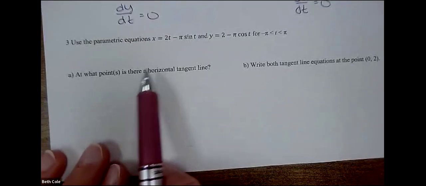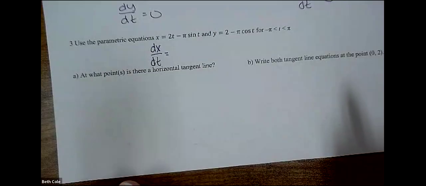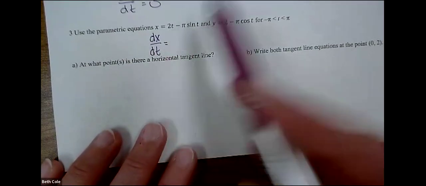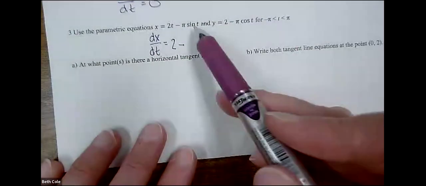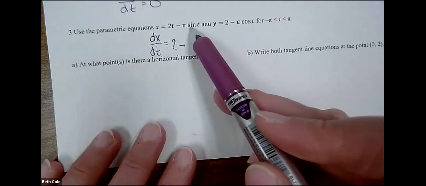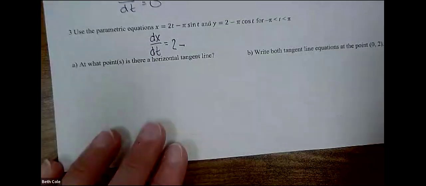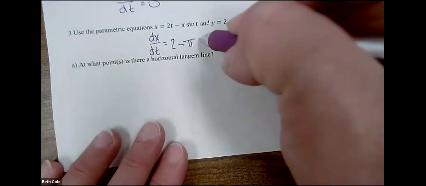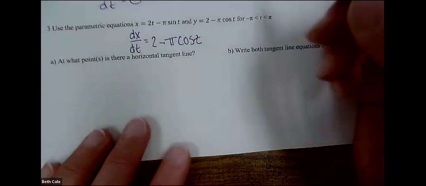All right, first thing we're going to do is find both of our derivatives. So right underneath x, I'm going to put dx/dt. We'll do this nice and slow because this one's a little bit more complicated. The derivative of 2t is just 2, minus, now, if it was like 7 sine t, the derivative would be 7 cosine t. Remember that pi is just a number. So the derivative of pi sine t is just pi cosine t. It's just a coefficient.